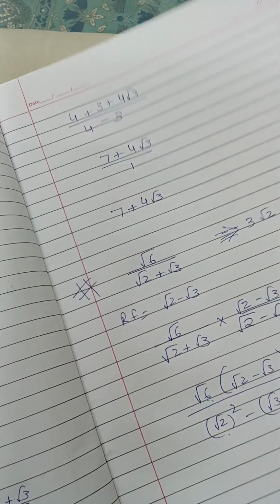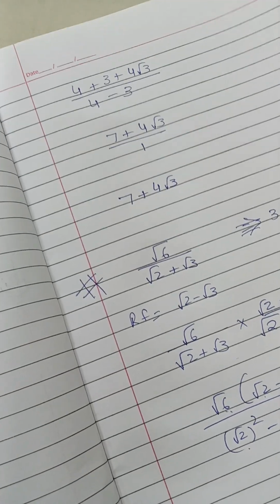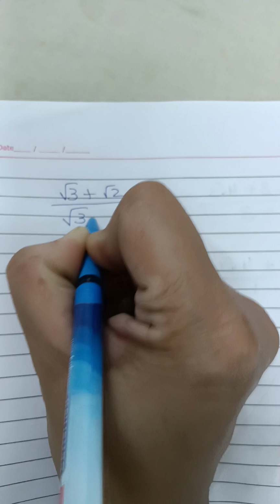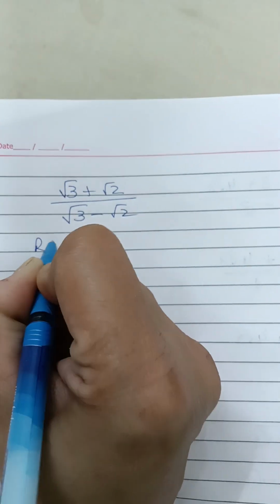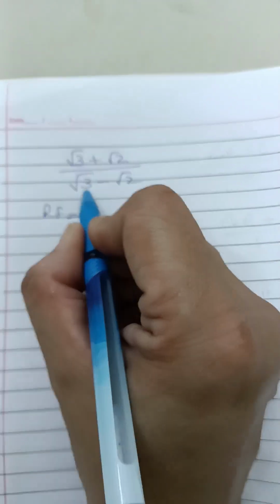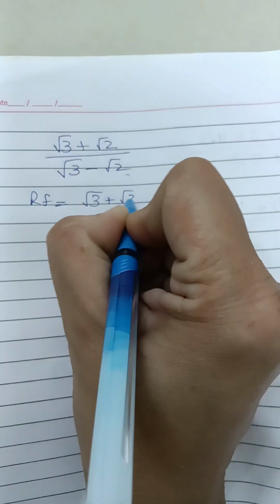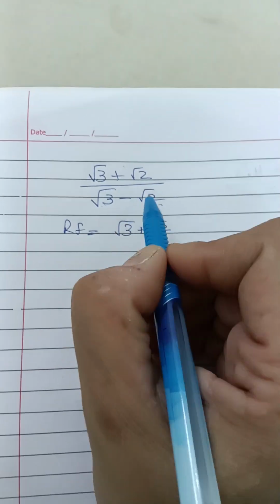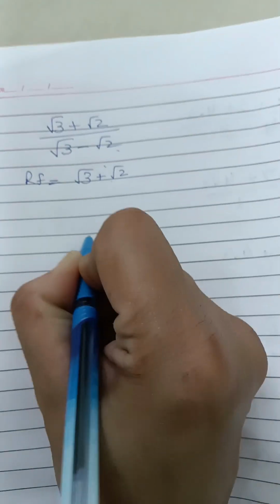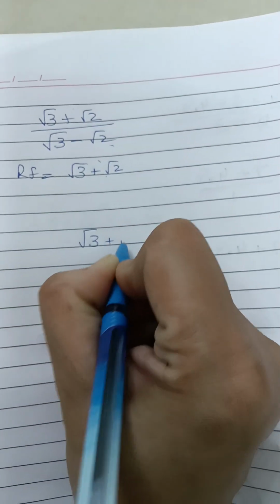For the final example, it is root 3 plus root 2 upon root 3 minus root 2. Again, what is the rationalizing factor? The rationalizing factor is the conjugate of the denominator. The conjugate of root 3 minus root 2 is root 3 plus root 2. So by chance it is the same as the numerator. It is not always essential that it will be the same. So I am going to rationalize it.